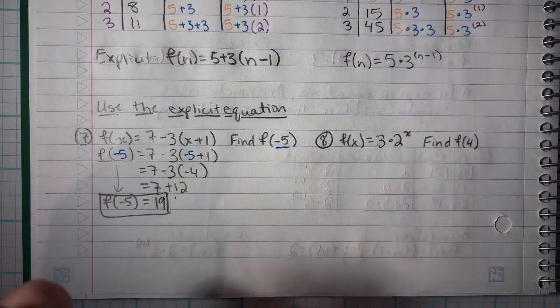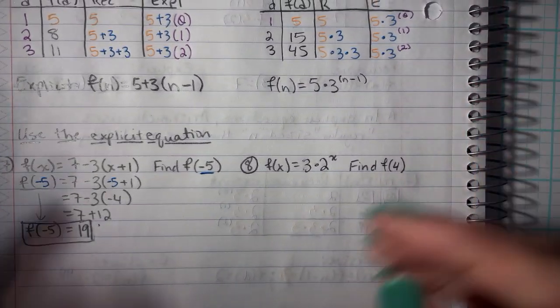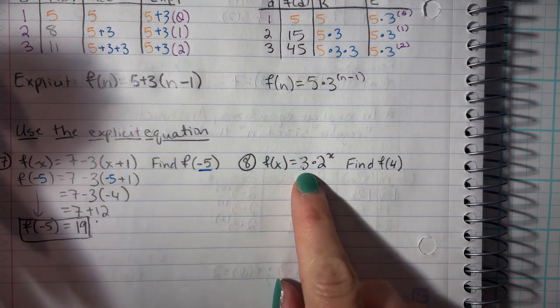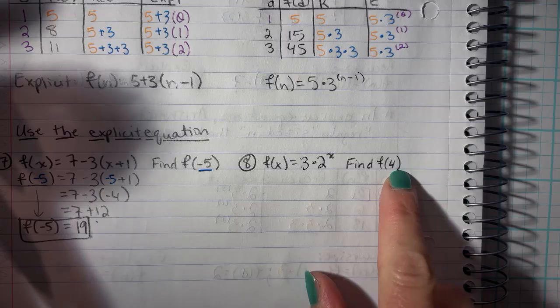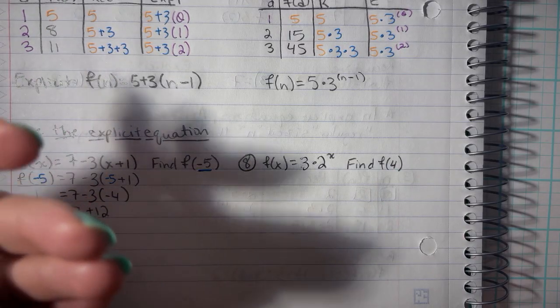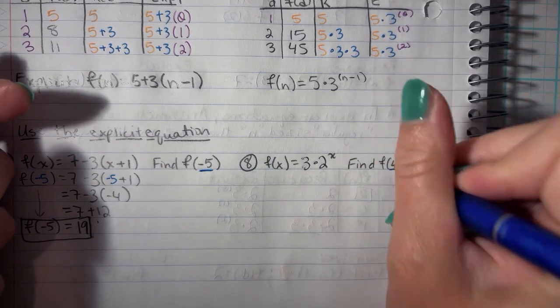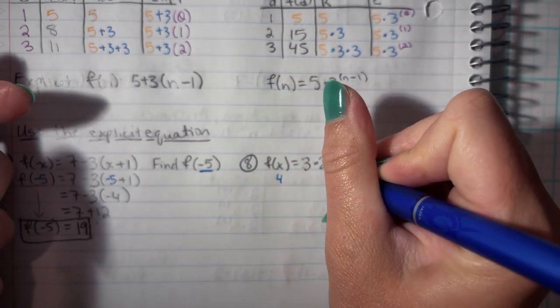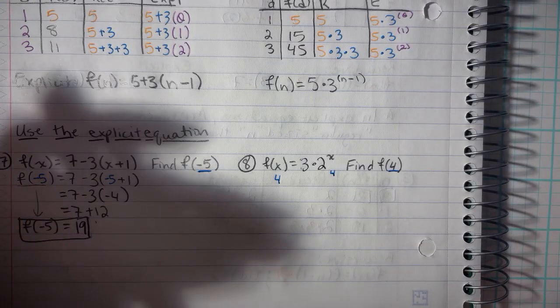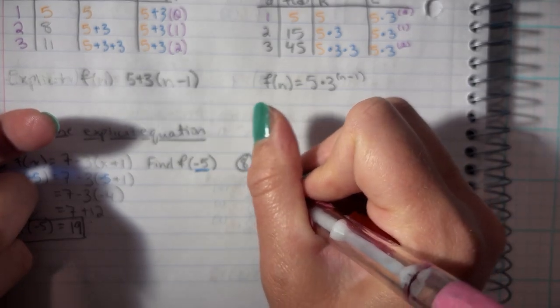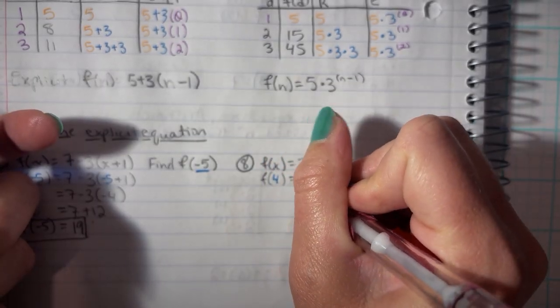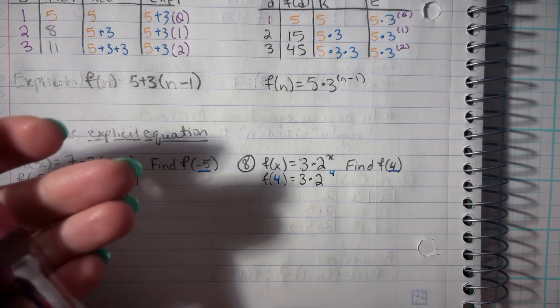Let's do the same thing with this geometric one. We have f of x equals 3 times 2 to the exponent x. Find f of 4. So this 4 we're going to replace here and in this little exponent. Everything else about this, though, is staying the same. The only thing that changed was those x's.